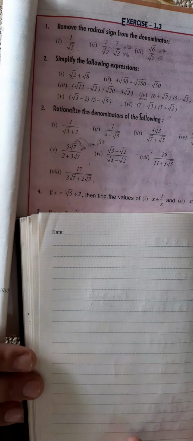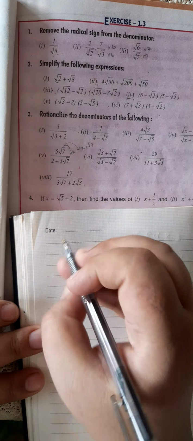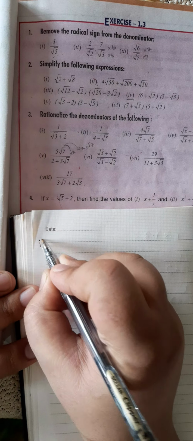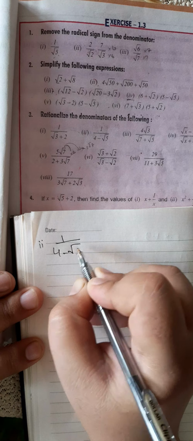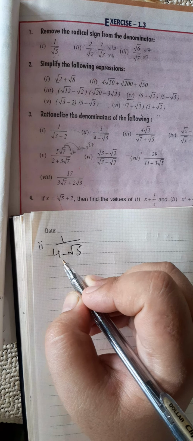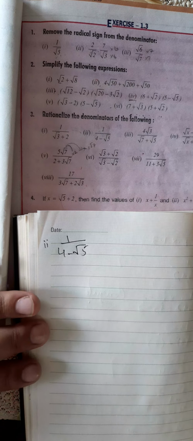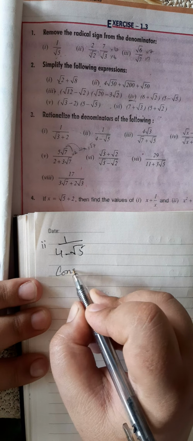Now we are going to start another part of question number 3, and we have to again rationalize its denominator. Second part is 1 by 4 minus under root 5. Again we have to rationalize the denominator. So what we are going to do is take the denominator and take its conjugate.